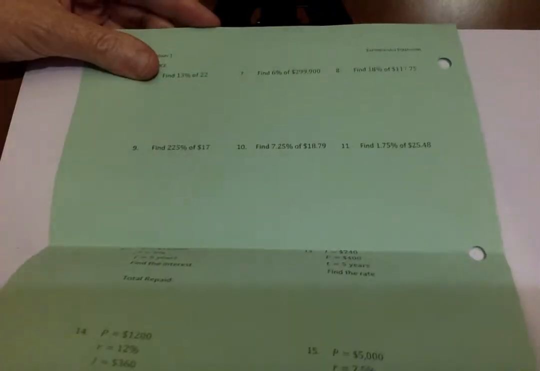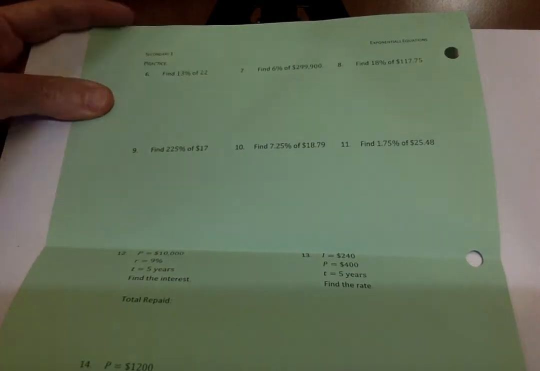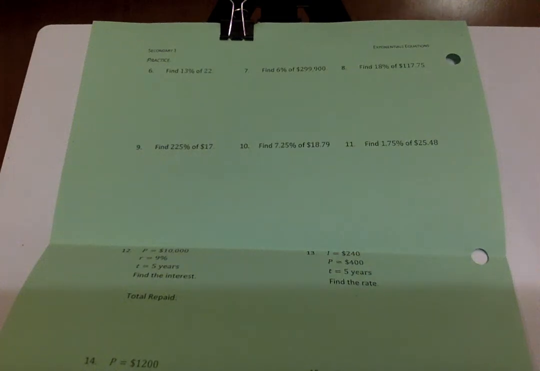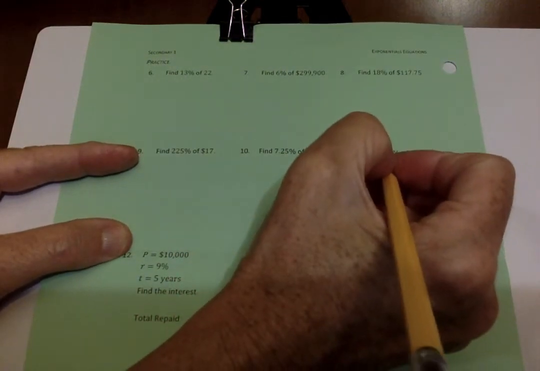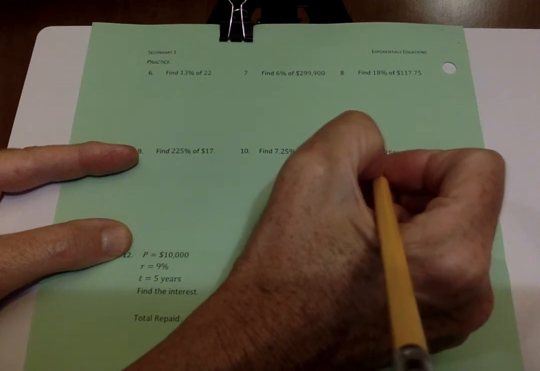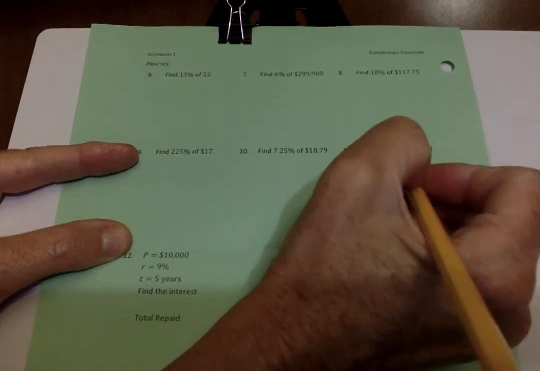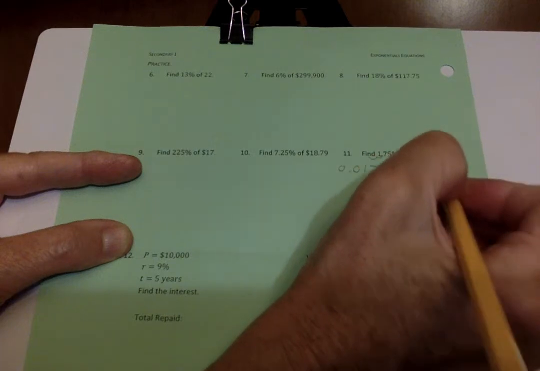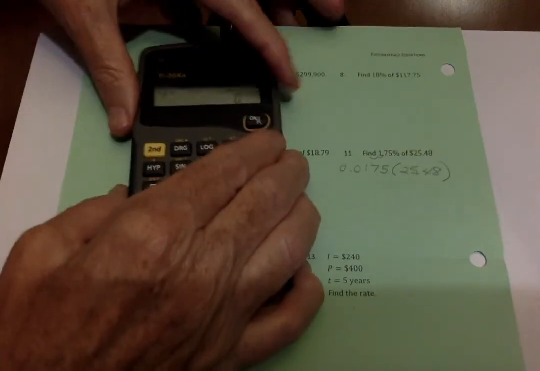So for you, I'm going to have you do this back side. I'm trying to figure out maybe which one is difficult. Let's go ahead and do number 11. Find 1.75% of $25.48. So again, I have to change it to decimal. So I'm going to go 2 places to the left. So it's 0.0175. Of means times $25.48. Now, is that going to be a big amount, or is that a small amount? You're correct. It's a small amount.